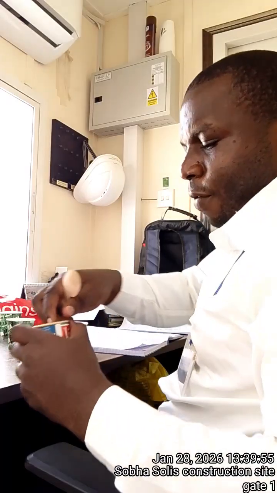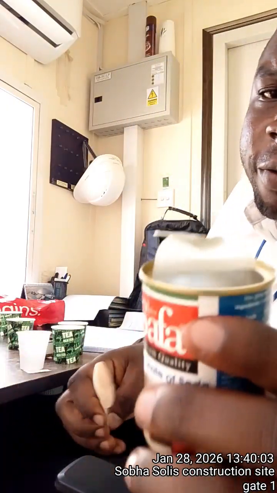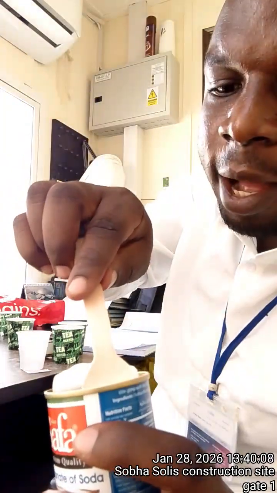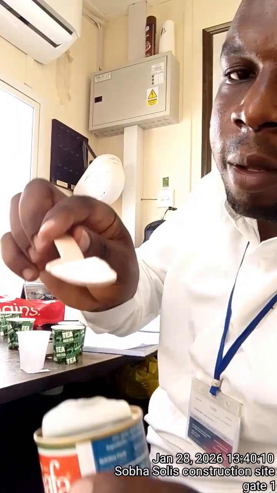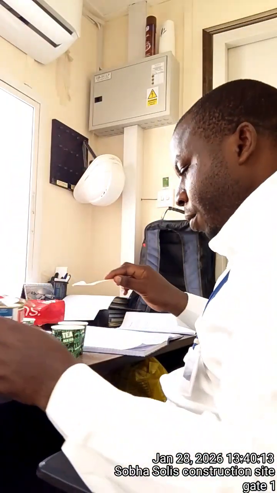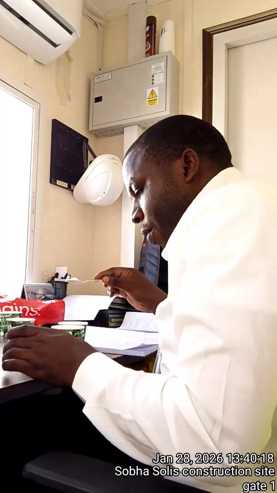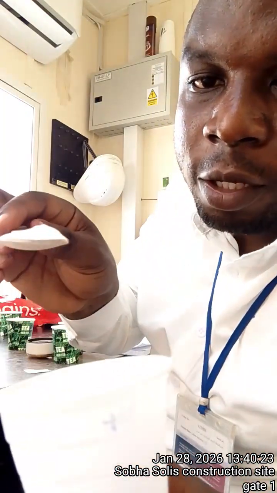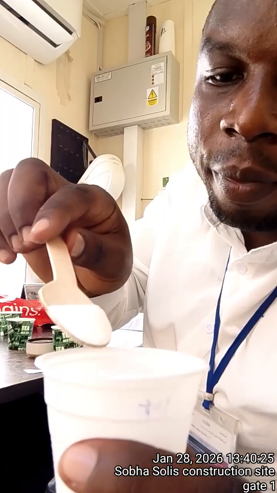So the experiment tells me to use my spoon. Members, be careful when you're handling this. Don't have it sprinkled everywhere. So I've opened it wide so that I can scoop. I add some amount. See? This is our drinking water. No, this is the tap water. So I'll add this here.